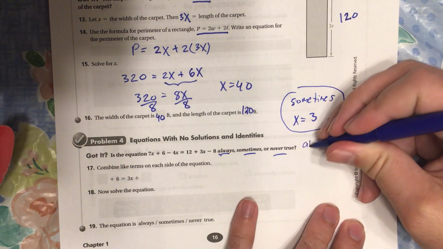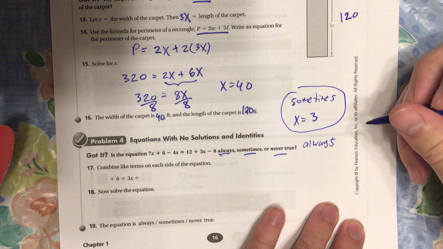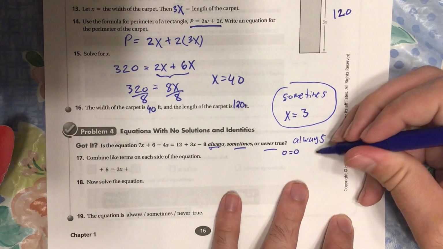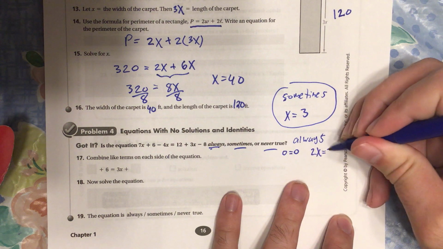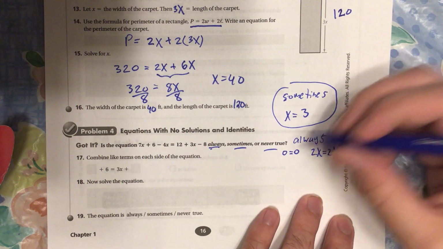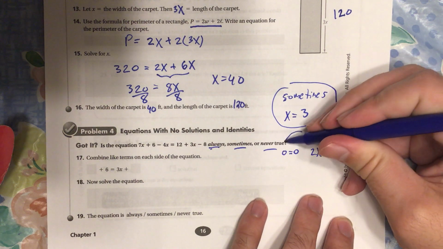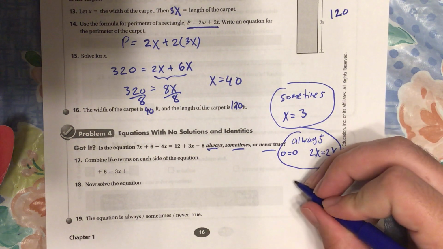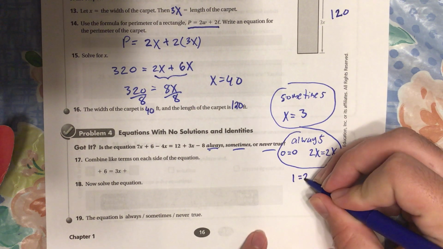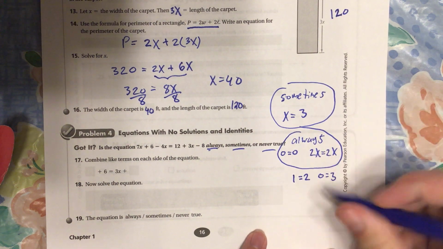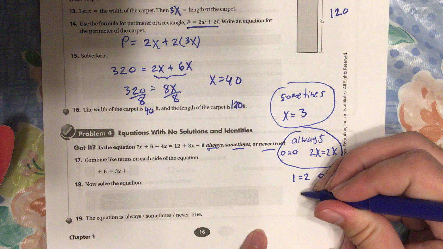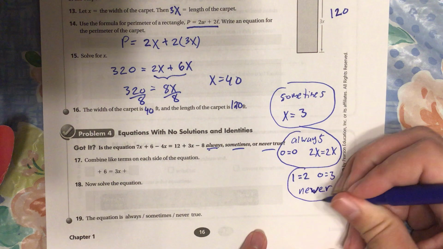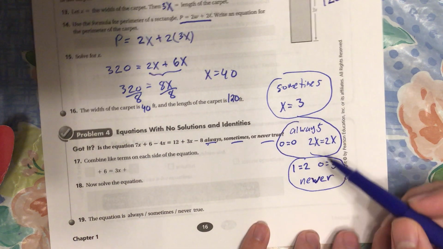For an always true, you get the same thing on the left and right side. So if you end up with like 0 equals 0, well, that's always true. If you got 2x equals 2x, that's always true. It's the same thing. So if you ever get the same thing on both sides, that is always true. And then if you get two totally different things, like if you got 1 equals 2, 0 equals 3, these things are never true, right? So these would be never, what did I say here? Never true.